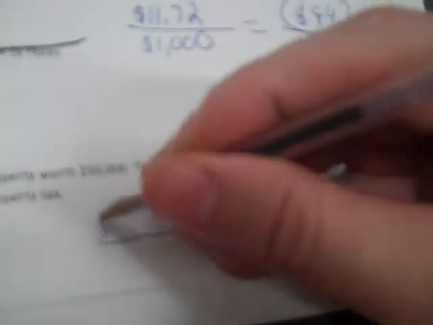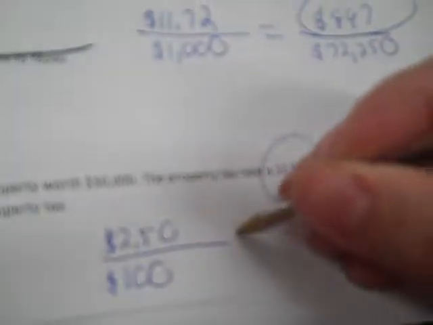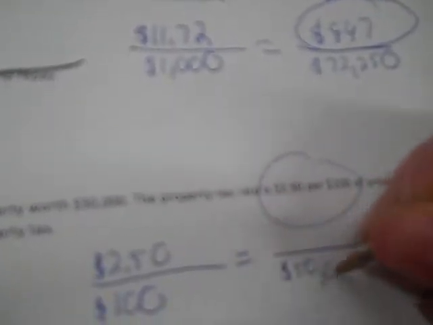All right, number 11. A person owns property worth $50,000. The property tax rate is $2.50 per 100. Bam, that's a ratio. So $2.50 per 100, and $50,000 was the actual amount. Okay, so 2.50 times 50,000 divided by 100 is 1,250.